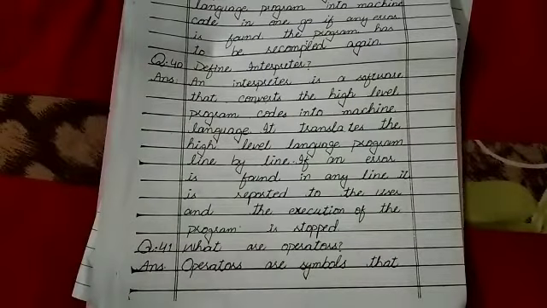Interpreter and compiler. What is a compiler? A compiler is a type of language processor that converts high level language into low level language, because the computer doesn't understand our language. It translates into low level language in one go, and if any error is found, the program has to be recompiled again.